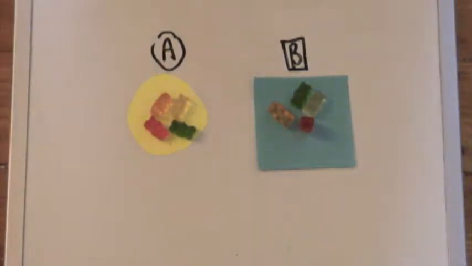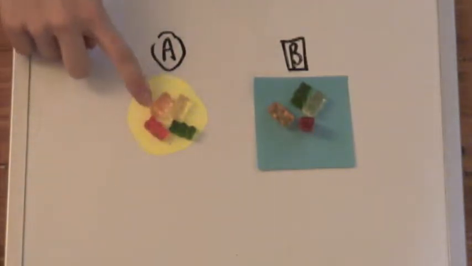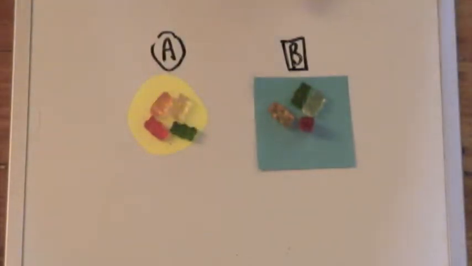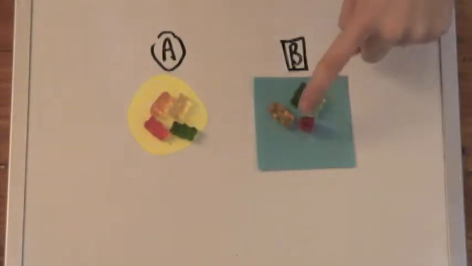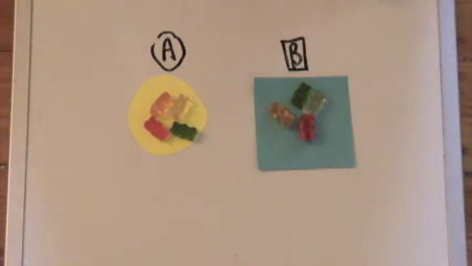So there's 4 colors, and you have 4 possible outcomes from bag A. Red, orange, white, and green. And you have 4 possible outcomes from B. Again, red, orange, white, and green. You choose your first gummy bear from A. And then you choose your second gummy bear from B.